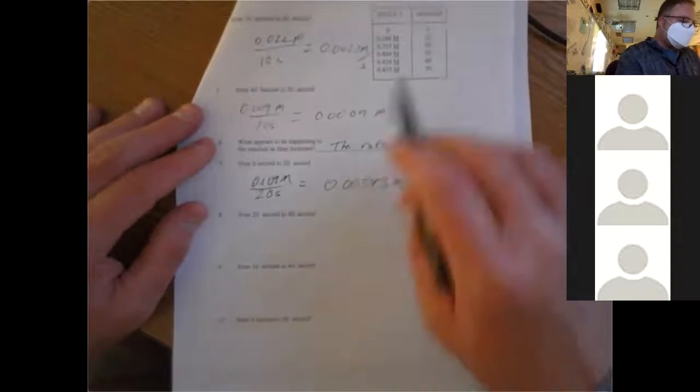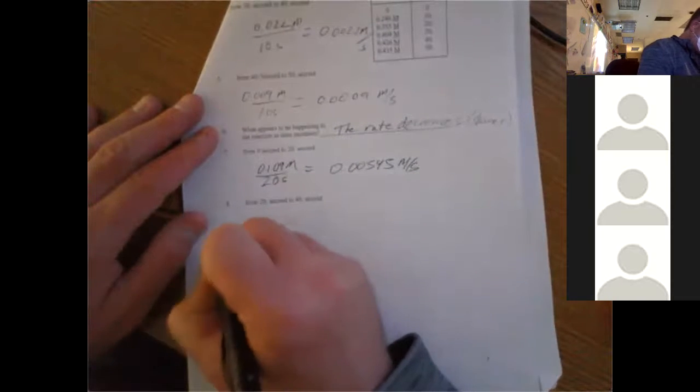Let's take a look at how we determine rate. So we have our data table here. We've got from 20 seconds to 40 seconds. So 40 minus 20 is 20 seconds for the bottom. That's our time. That's our change in time.